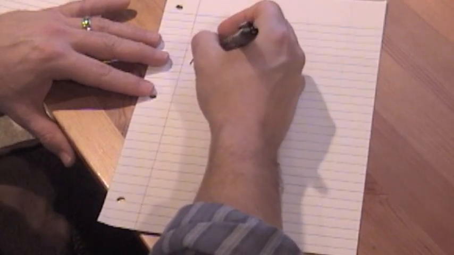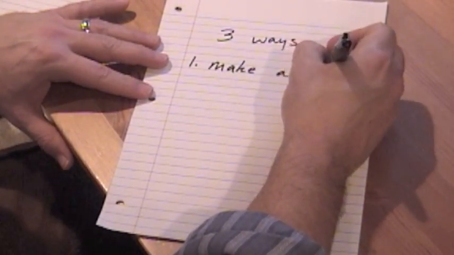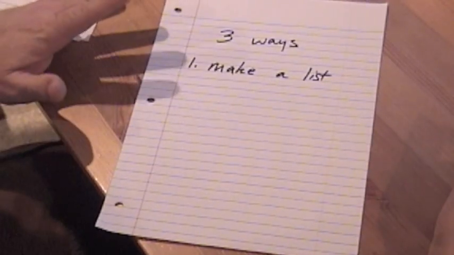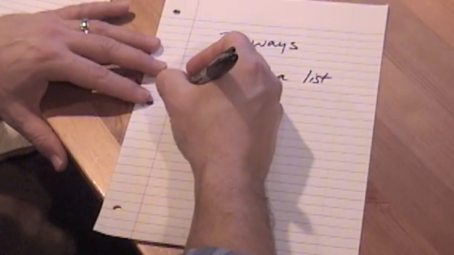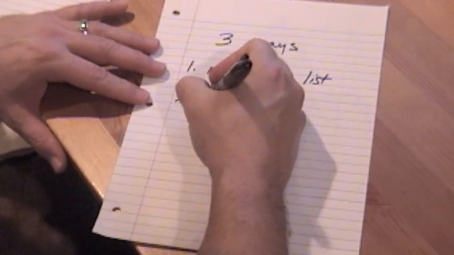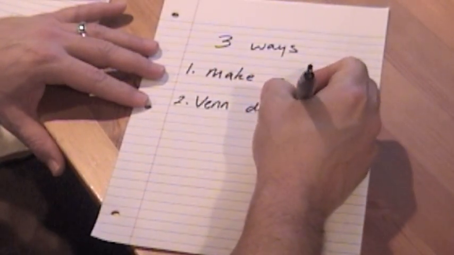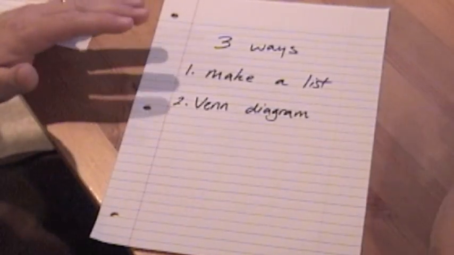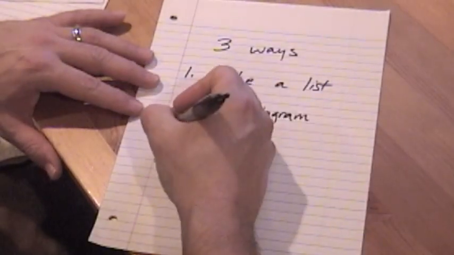The first way is the way I was taught. That's to make a list. What I don't like about this is it's time consuming and it's really easy to forget a number. The second way is sort of related to the first, and that's to make a Venn diagram. Now again, you have to list all the numbers involved, so I don't find this to be very helpful.